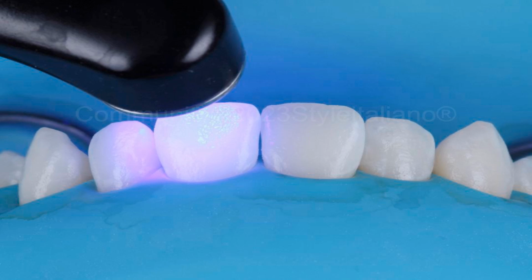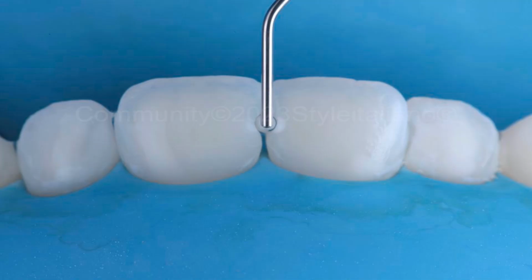This step is repeated with another layer of resin infiltrant being placed, and again cured for 40 seconds for each tooth. The infiltrant is an unfilled resin which undergoes significant shrinkage. Therefore, to counter this, we reapply the resin infiltrant and recure with the same process. After that, a final cure for 20 seconds on each tooth under an oxygen barrier medium, which is glycerin gel.